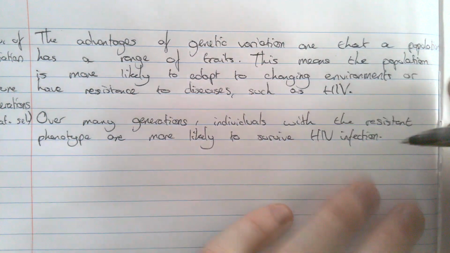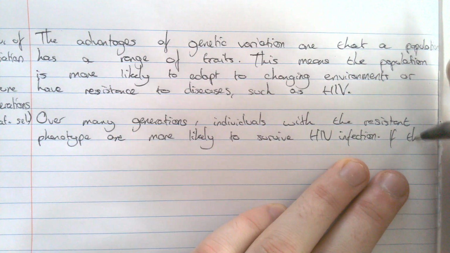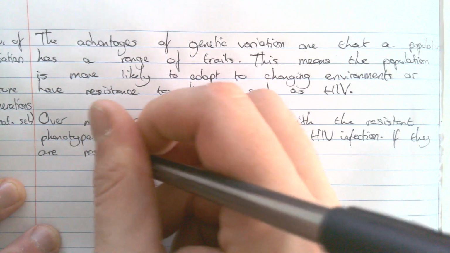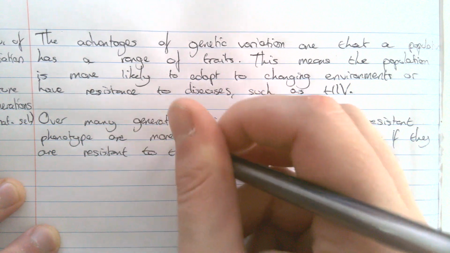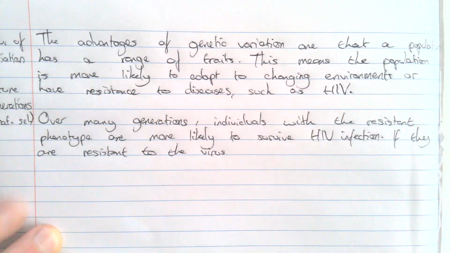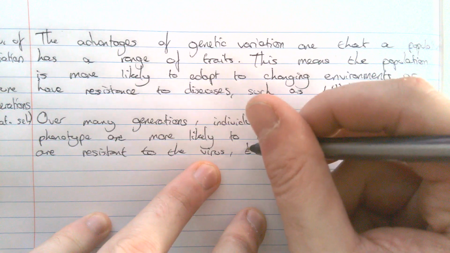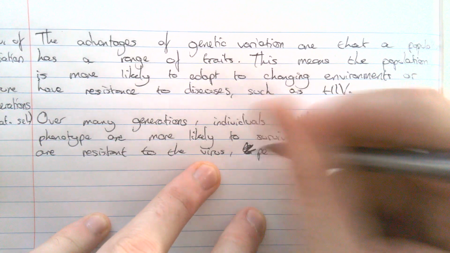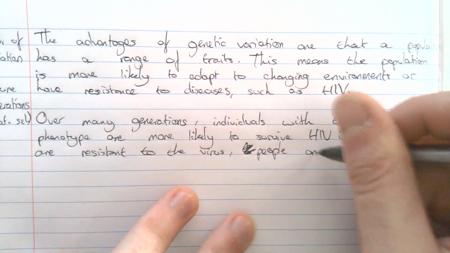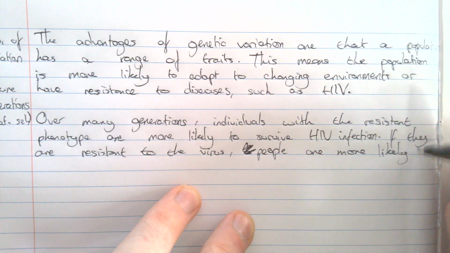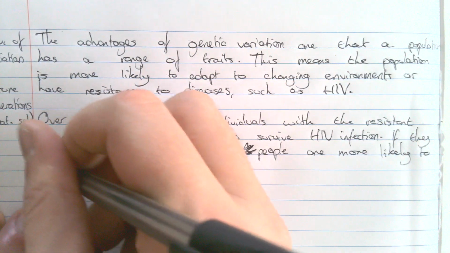And the more they survive, if they are resistant to the virus, I'm now going to expand on that. If they're resistant to the virus, people are more likely to survive until adulthood.